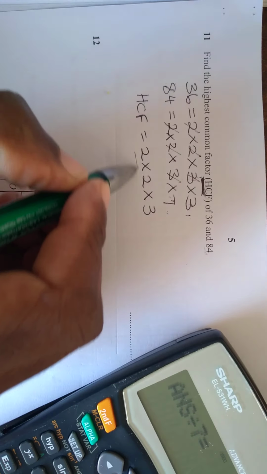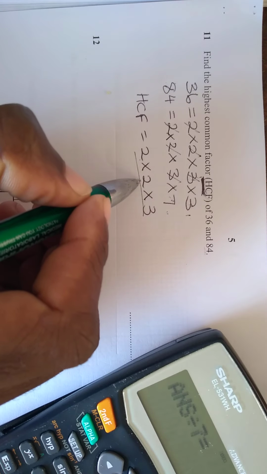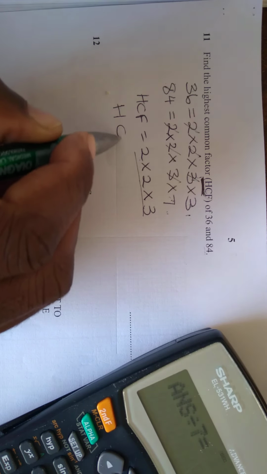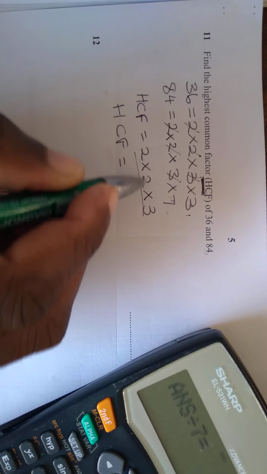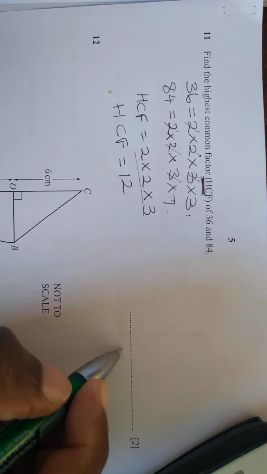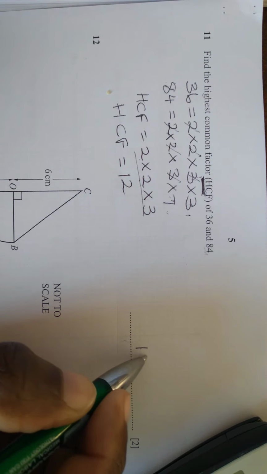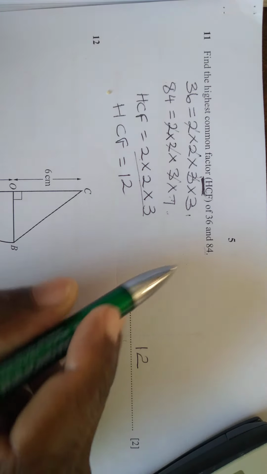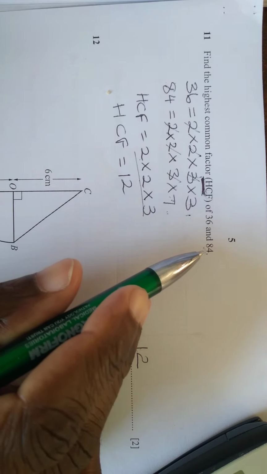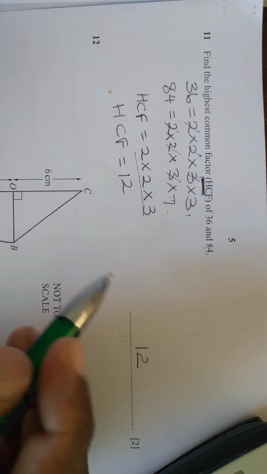So now we take these, which is 2 times 2 get 4. 4 times 3 we get 12. So our highest common factor is 12. So the highest common factor of 36 and 84 is 12. It means 12 can get into 36, 12 can get into 84 without leaving a remainder.